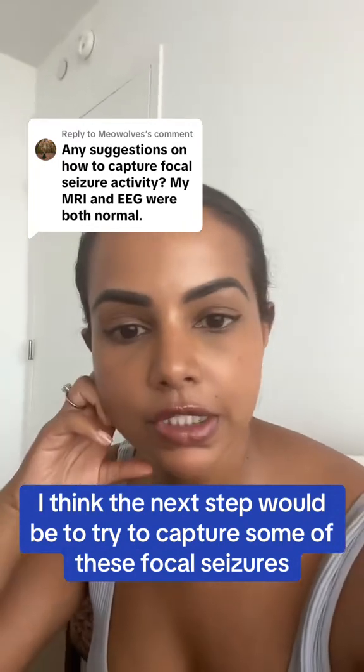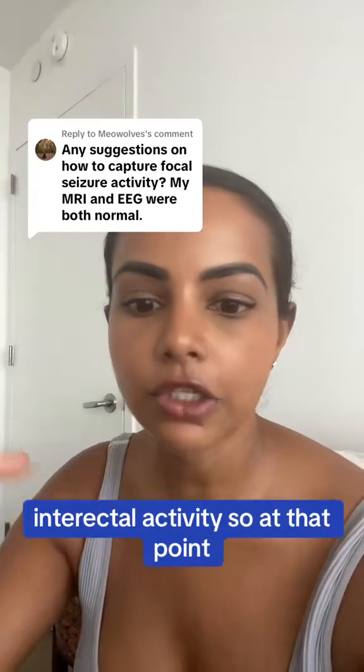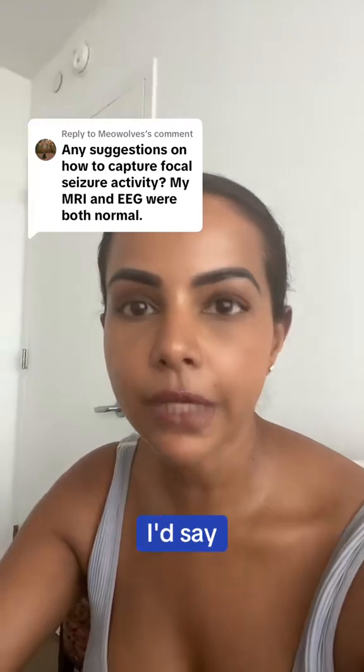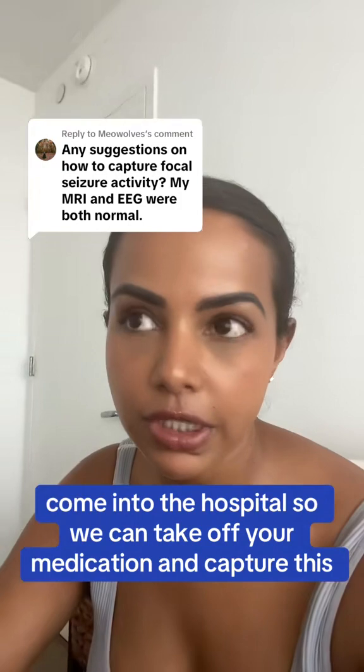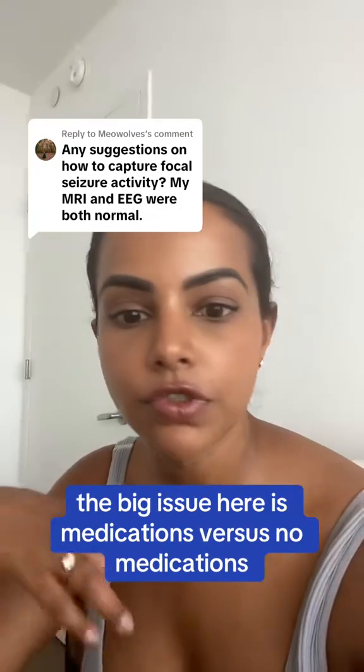However, if that is normal, I think the next step would be to try to capture some of these focal seizures or even interictal activity. So at that point, I'd say come into the hospital so we can take off your medication and we can capture this. The big issue here is medications versus no medications.